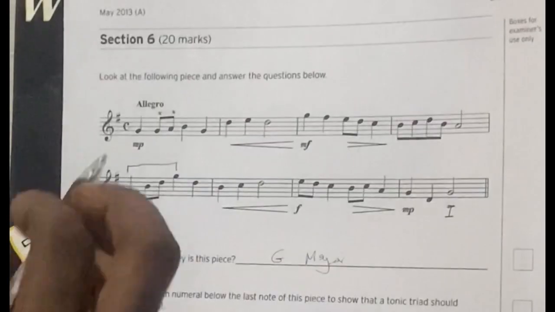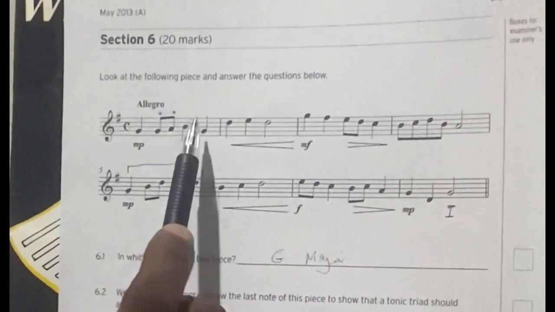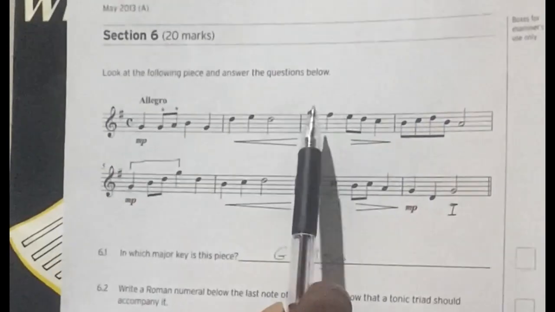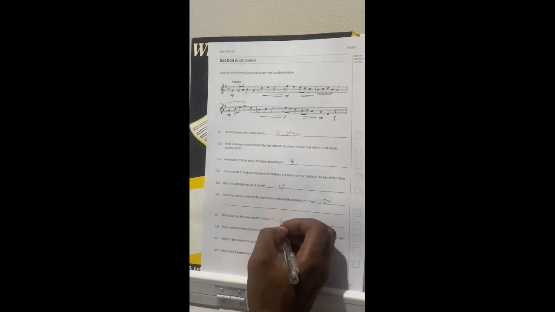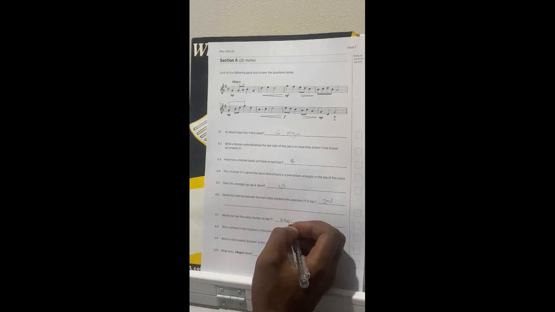Question 7. Which bar has the same rhythm as bar 1? Rhythm here is 1, 2, and 3, 4. What else has that? Here, 1, 2, and 3, 4. Bar 3.